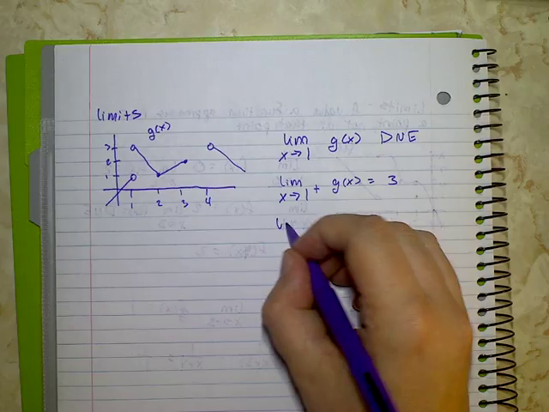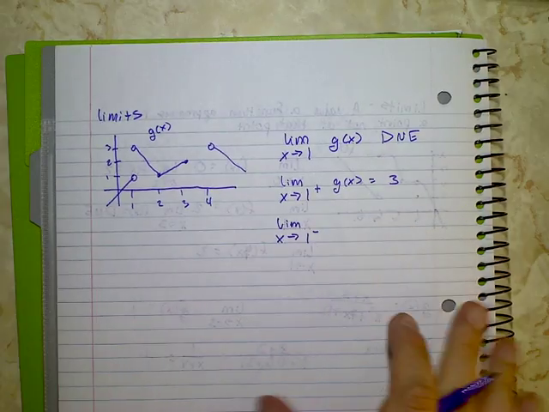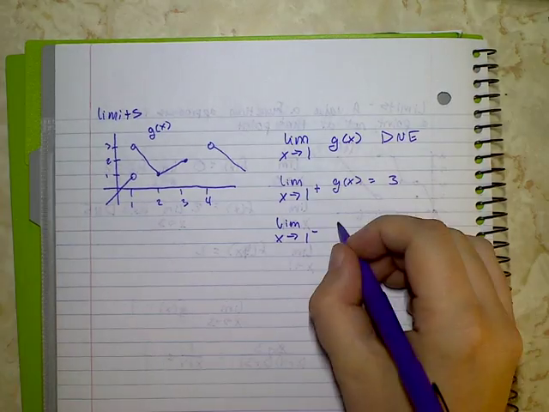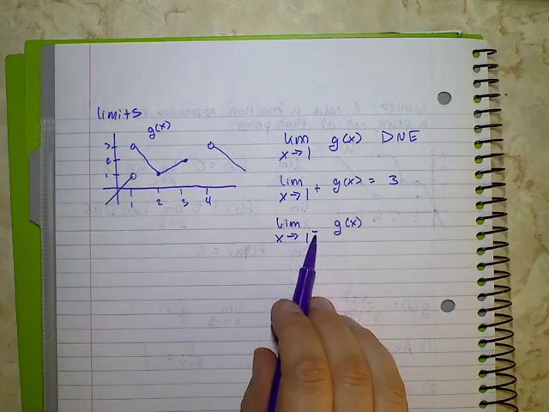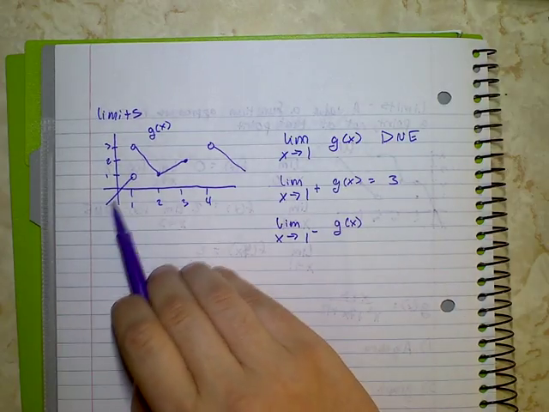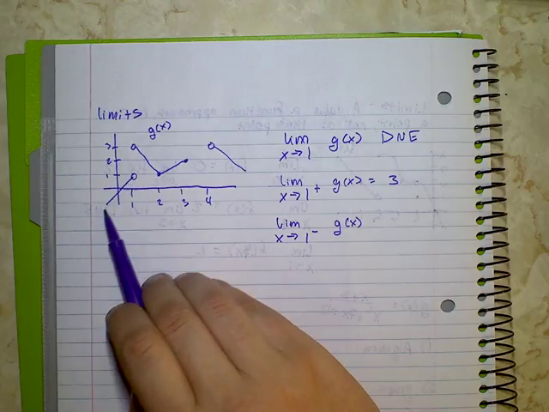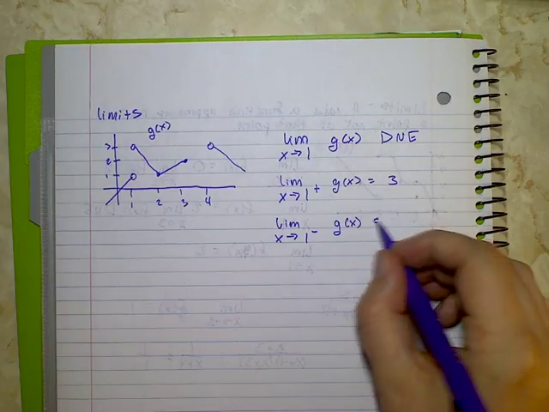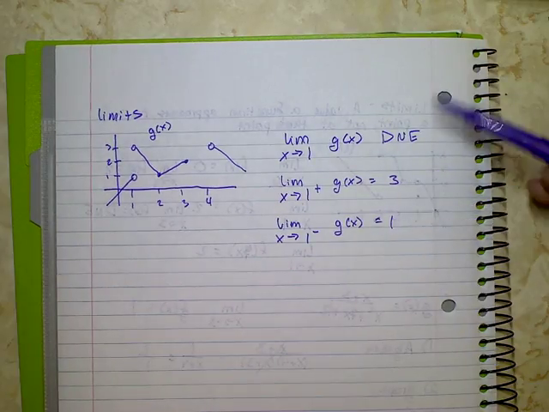And I can also change this to be the limit as x approaches 1 from the left-hand side, which is the negative side, left being negative. It's one change. So in that case, as it's approaching 1 from the left-hand side, what's the limit approaching? 1.